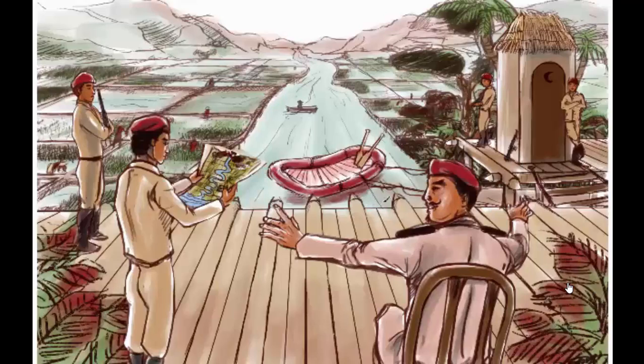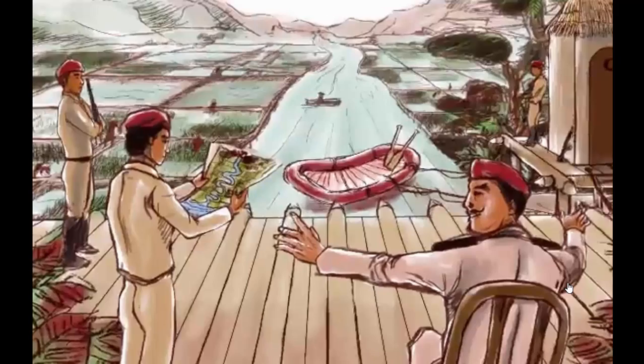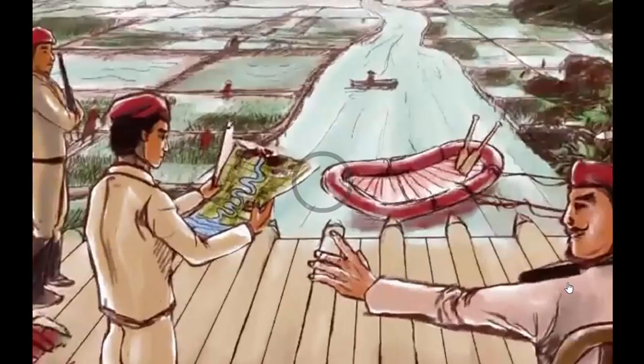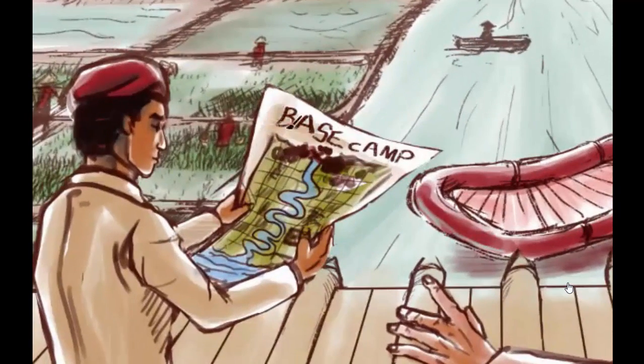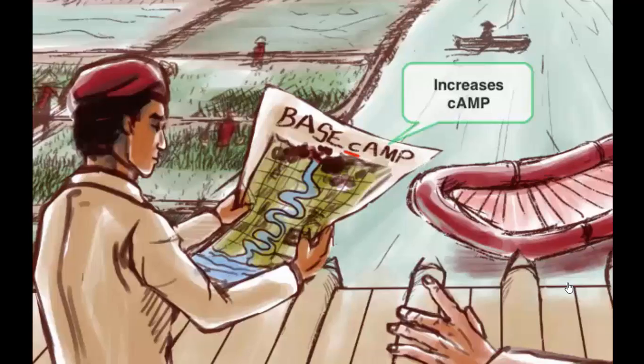And of course, we're expected to know exactly how this toxin works. So let's look back at the map. Notice at the top it says base camp. You'll also notice actually that the C in camp is lowercase. This is because camp actually stands for CAMP or cyclic AMP. And this will remind you that the toxin increases cyclic AMP.